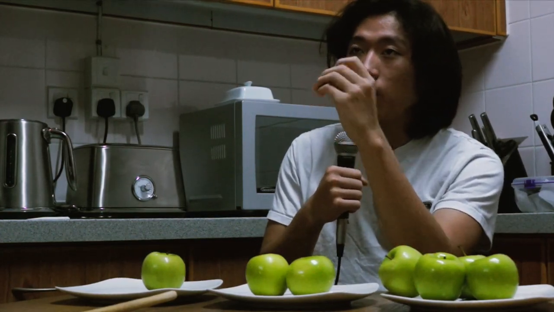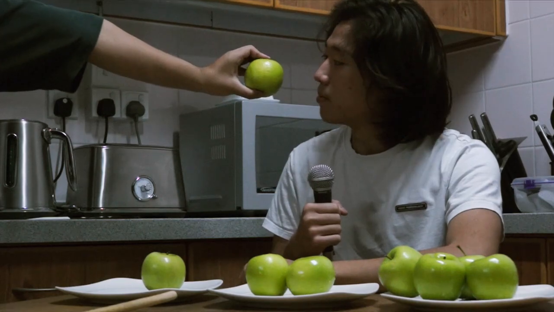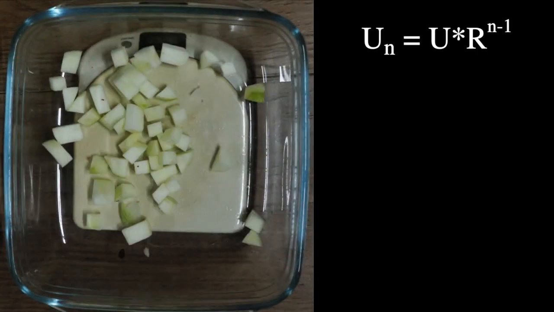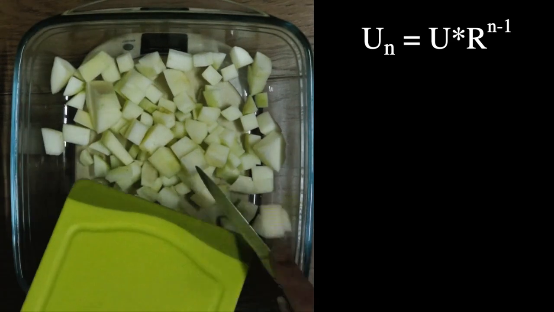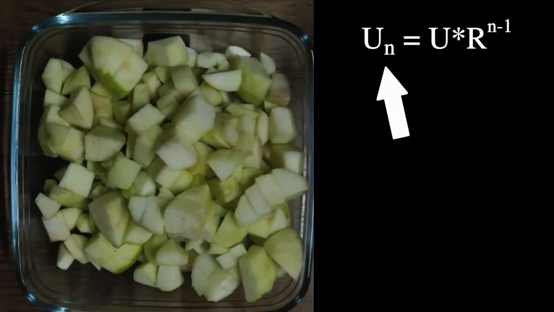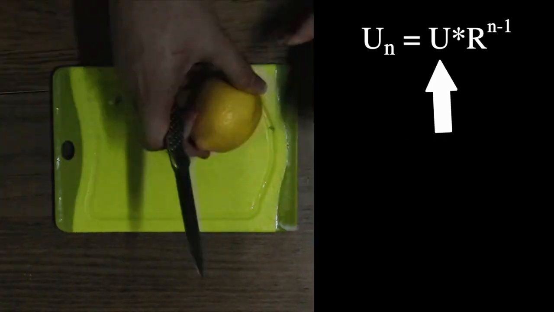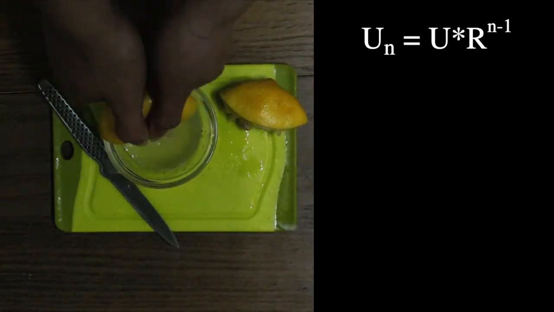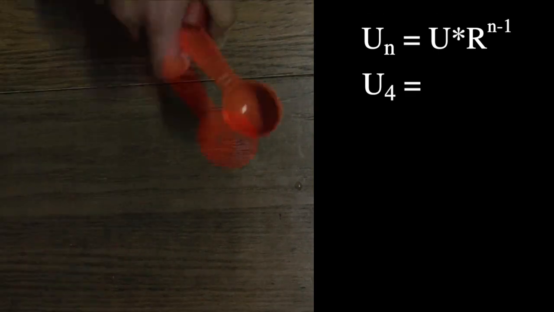Simple enough, right? But if we wanted to find the value of terms that are larger, like the 10th term or the 100th term, we would need a lot of apples, right? No, of course not. There's an easier way to do it. By applying the general term formula, we can easily calculate any term in the series. The formula goes, any nth term of a geometric sequence is simply the first term multiplied by the ratio to the power of n minus 1. To prove that it works, let's try it on the 4th term of the series.